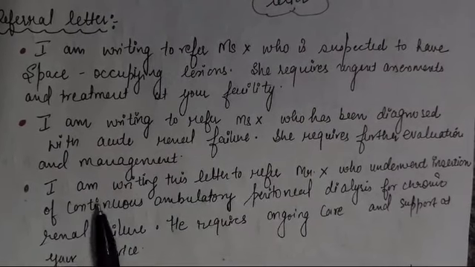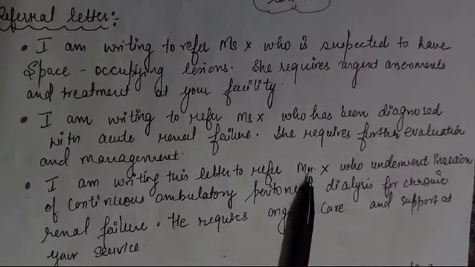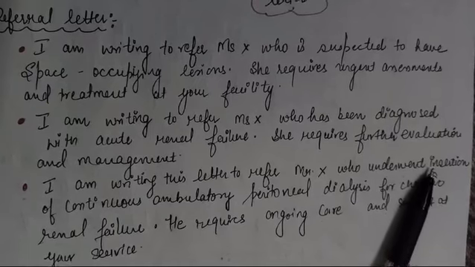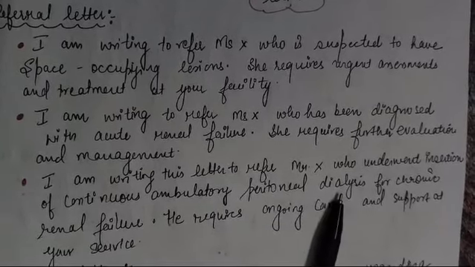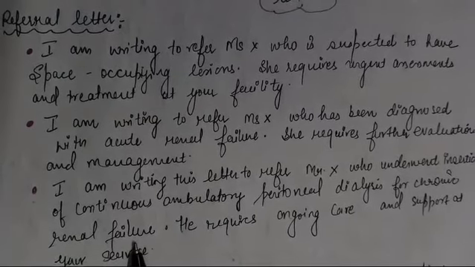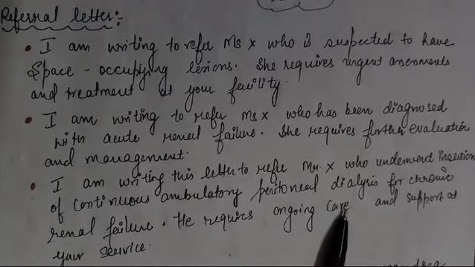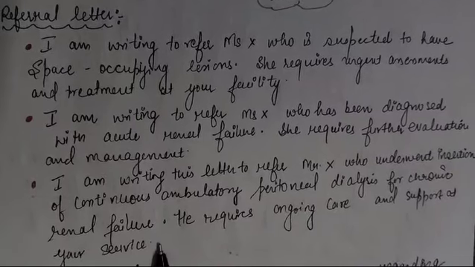Then next is, I am writing this letter to refer Mr. X, who underwent insertion of continuous ambulatory peritoneal dialysis for chronic renal failure. He requires ongoing care and support at your service.